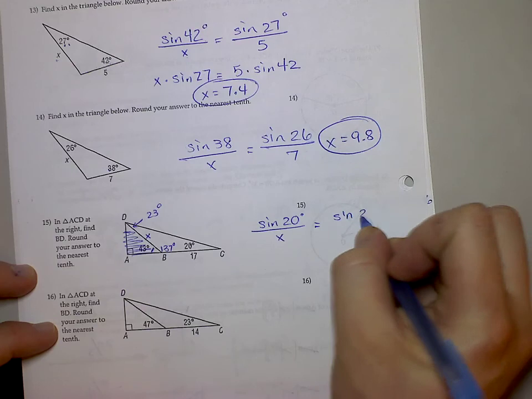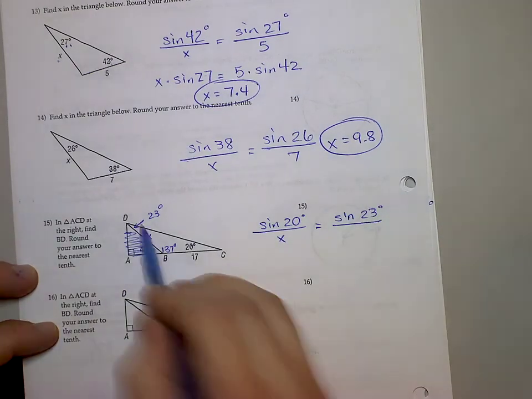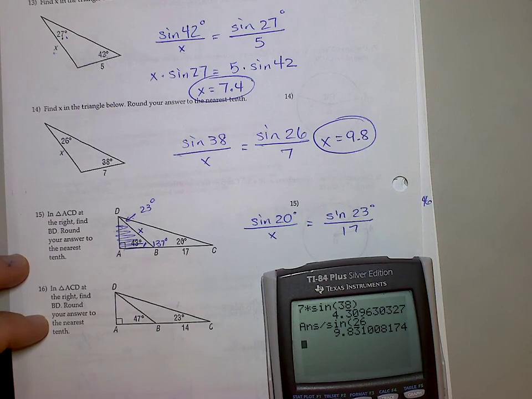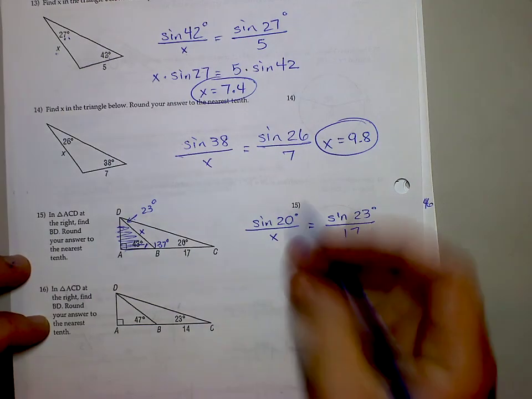I say sine of 23 degrees over the side across from it, which is 17, and now I'm cross multiplying just like before. And I'm going to go ahead and do sine of 20, close the parentheses, times 17, cross multiply, and I'm going to divide that by the sine of 23 to get x all alone. So it leaves me with 14.88, which we'll report is 14.9.